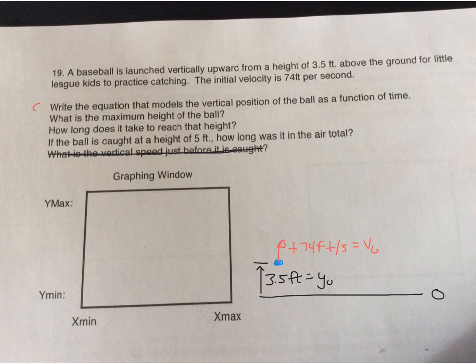And part A says, write the equation that models the vertical position of the ball as a function of time. So that's the equation that we did in class today. We said y of t is going to equal y0 plus v initial t plus 1/2 gt squared.